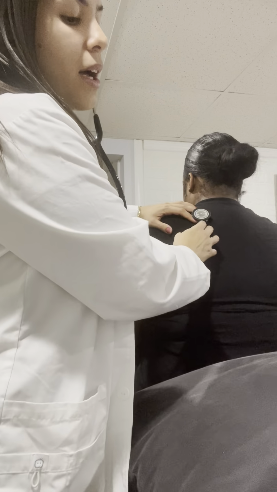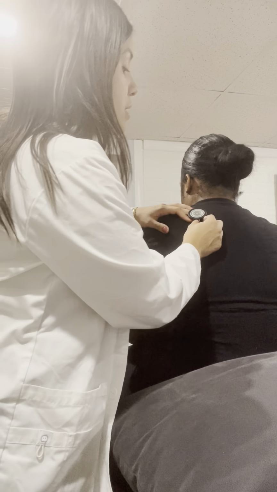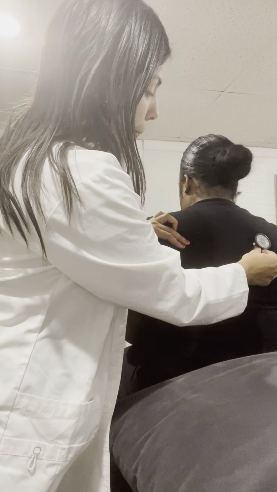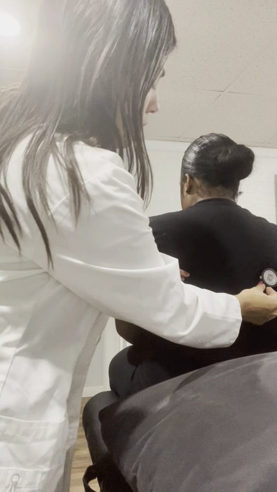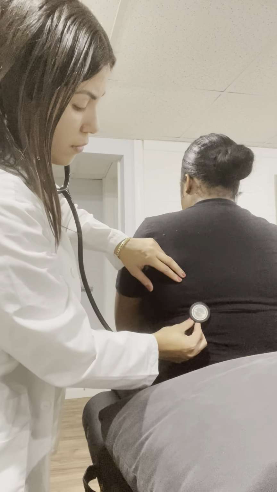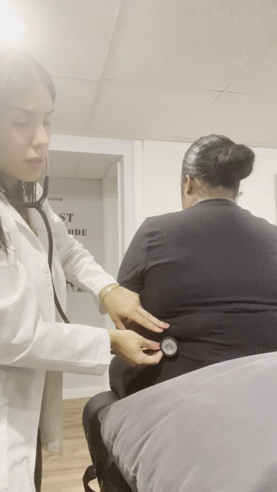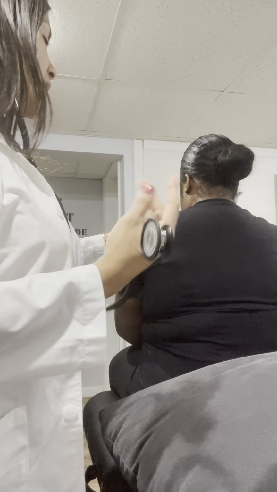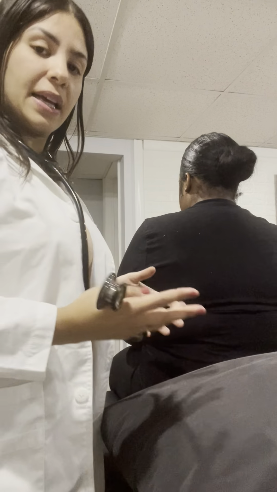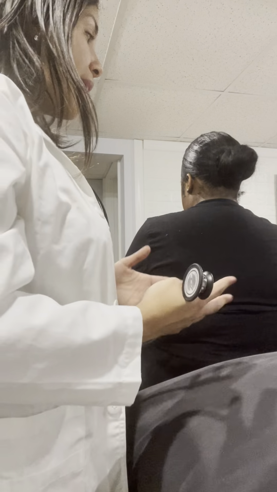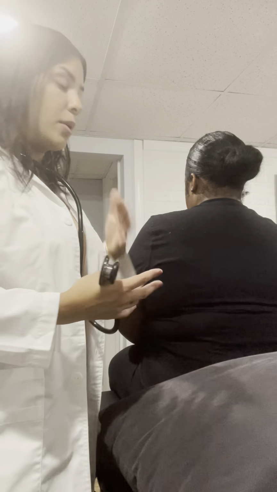In the back, like I said, we have 7 positions where we listen to the lung sounds. Okay. And again, we're looking for any adventitious lung sounds: any wheezing, any stridor, any crackles, any rales, anything that's abnormal.